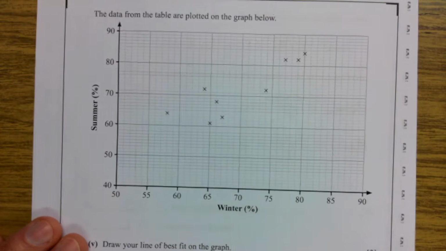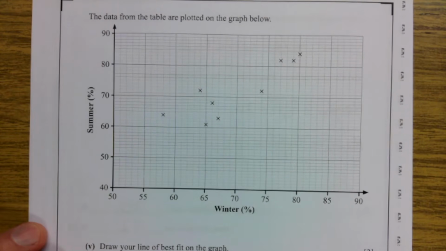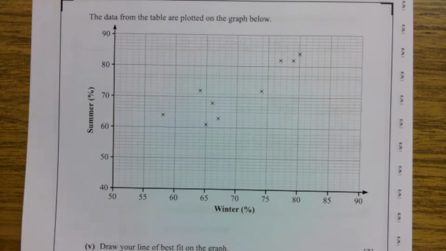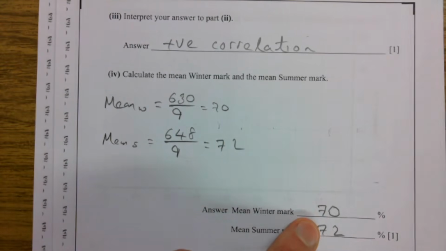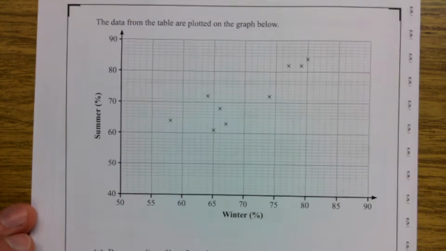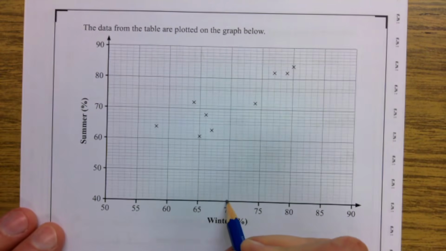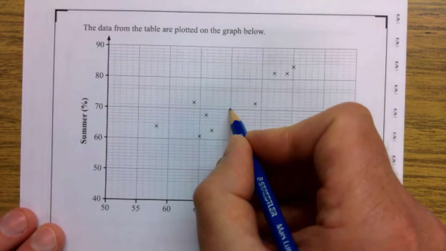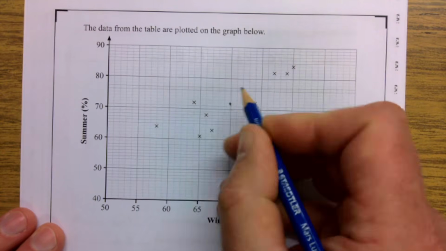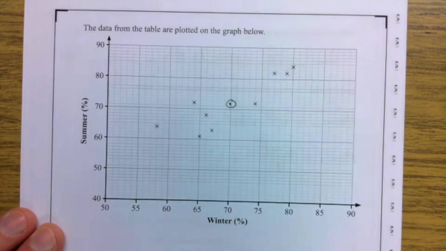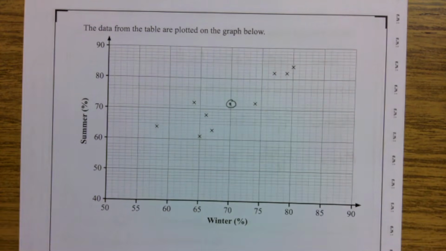The data from the table are plotted on the graph below. Draw your line of best fit. So what we know about our line of best fit is that it needs to go through the mean of them both. So we're going to plot the point 70 and 72. So 70 across here, and up then to 72. It may look a bit different, and so we have that mark there.